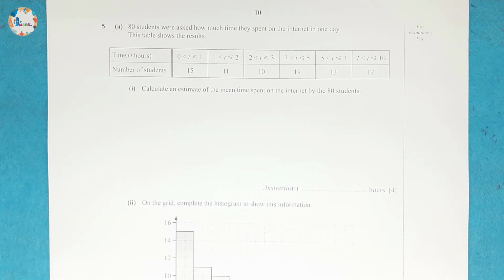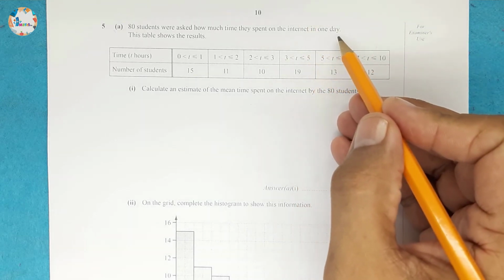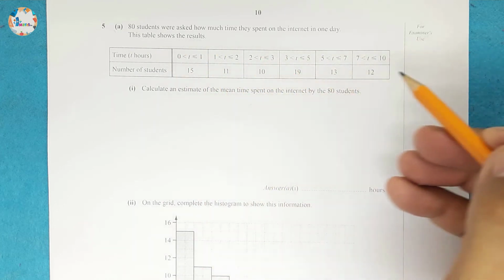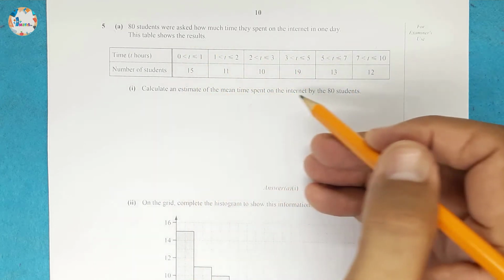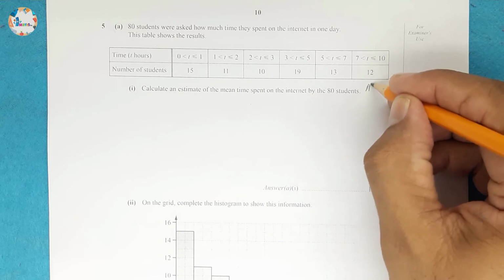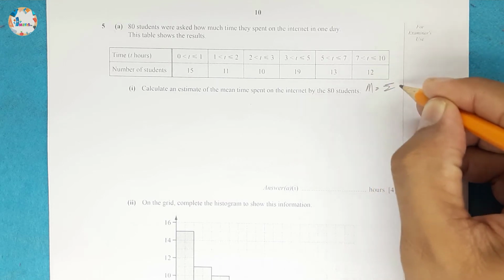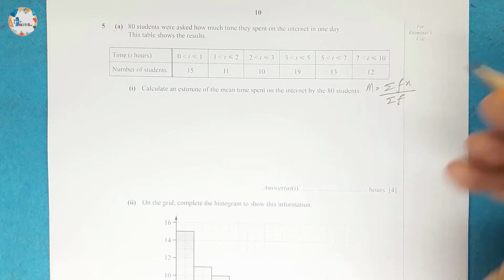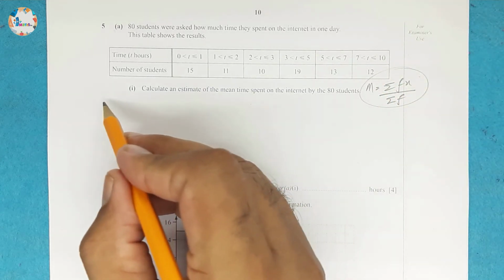So question number 5: 80 students were asked how much time they spent on the internet in a day. This table shows the results. Calculate the estimate for the mean. So we know mean is equal to sigma fx over sigma f. So this is the formula we will be using here.